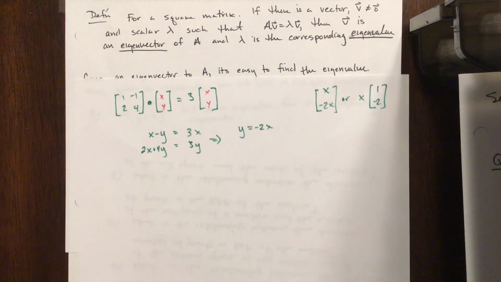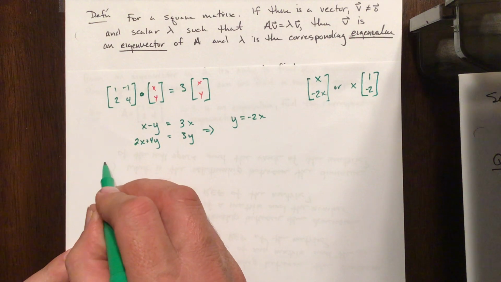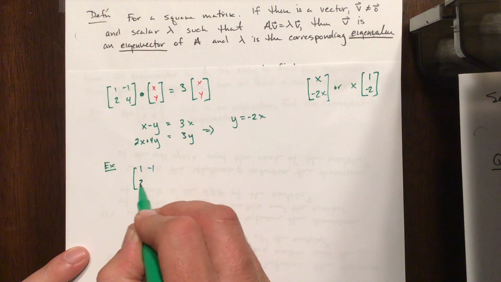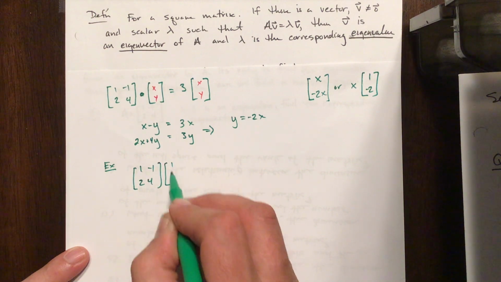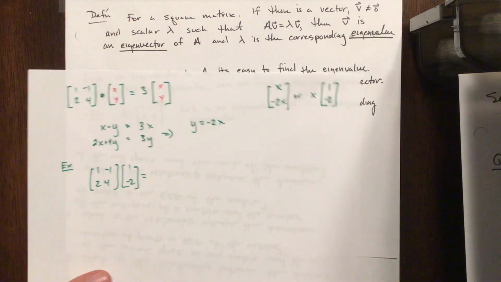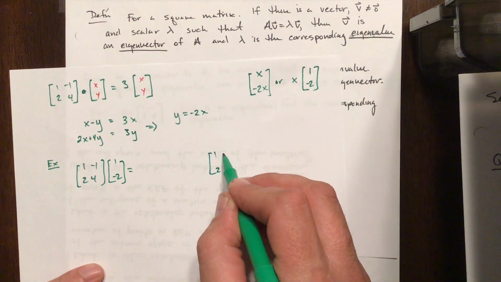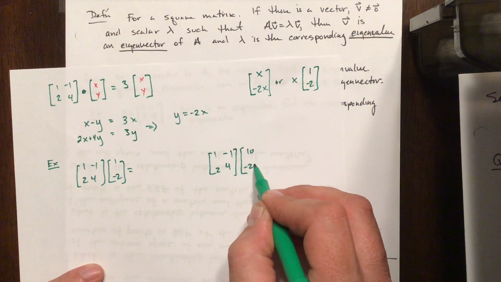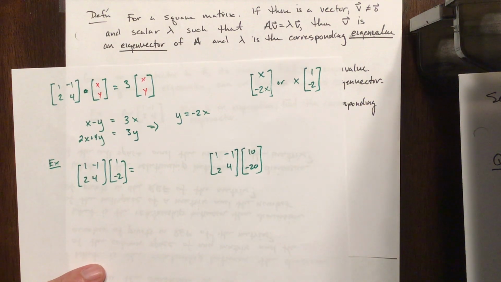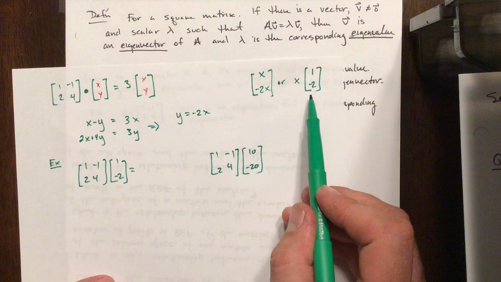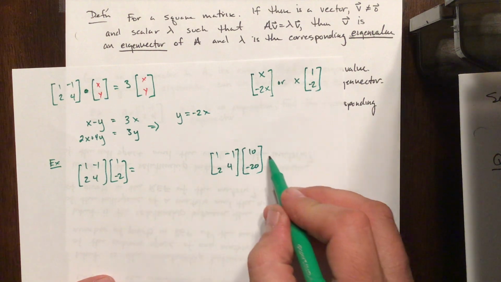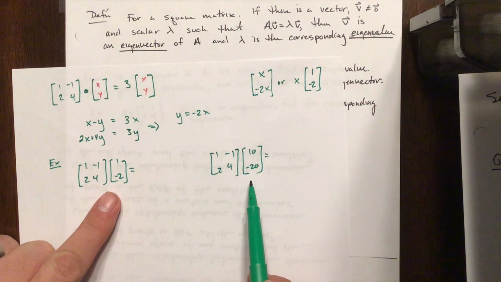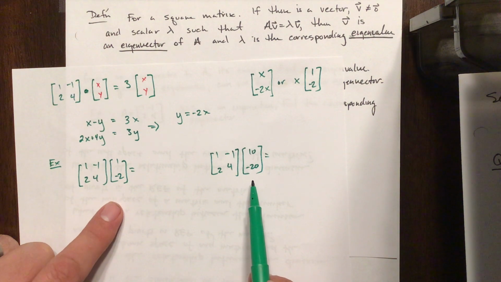So let's look at that in action. Okay, let's take a quick example. Let's look at the vector 1, negative 2. And let's do the same thing with 10, negative 20. Okay, so this is just 10 times the vector 1, negative 2. My claim is that both of these will be eigenvectors that correspond to lambda equals 3.